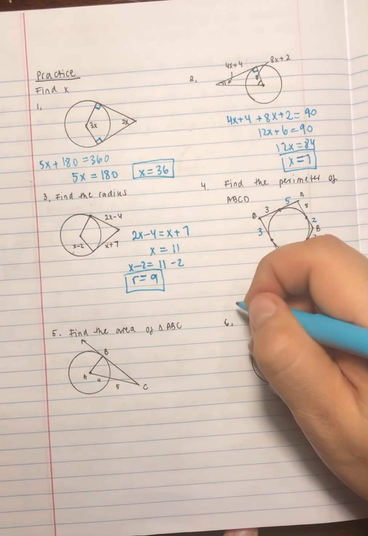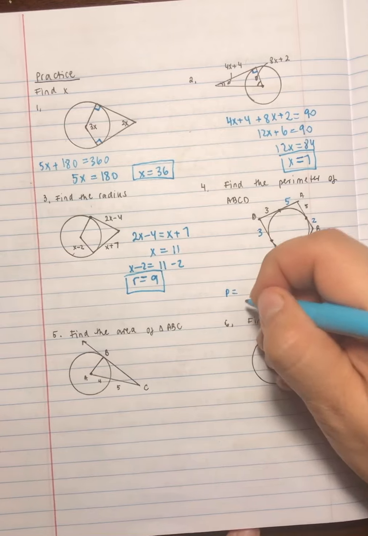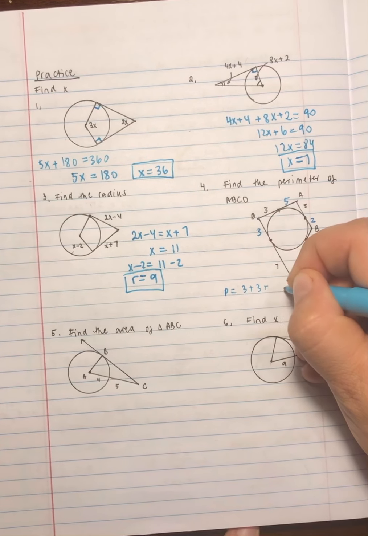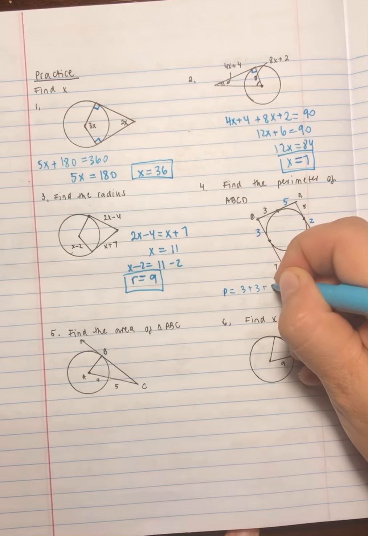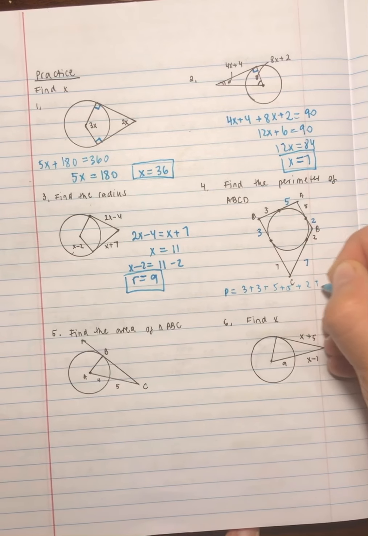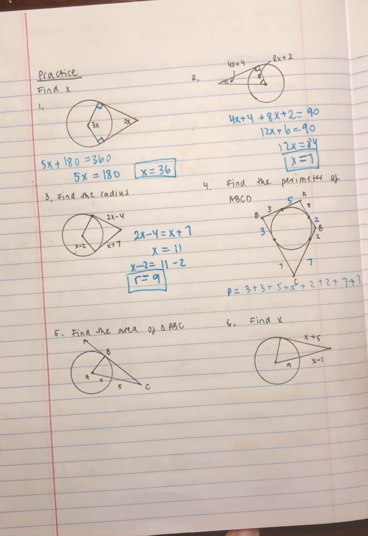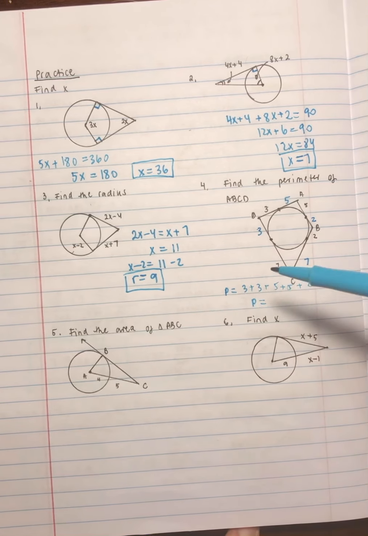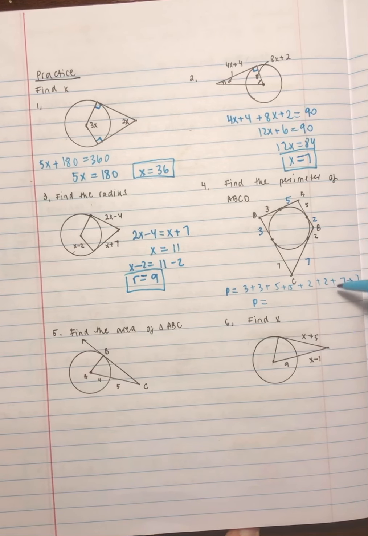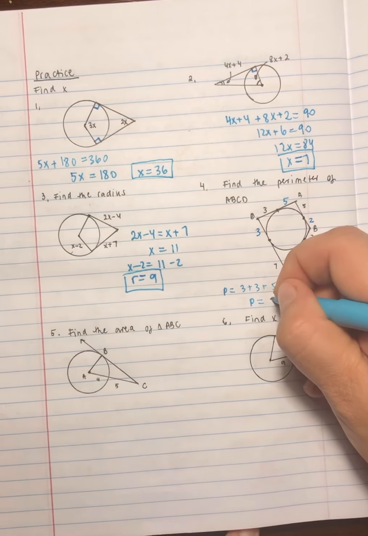And then finding the perimeter is just adding them all around. So 3 plus 5 plus 5 plus 2 plus 2 plus 7 plus 7. So the perimeter is equal to 6, 16, 20, 34.